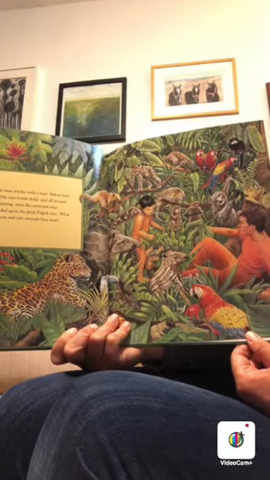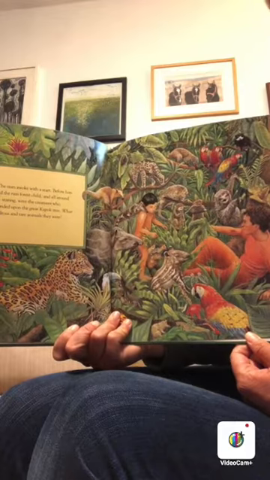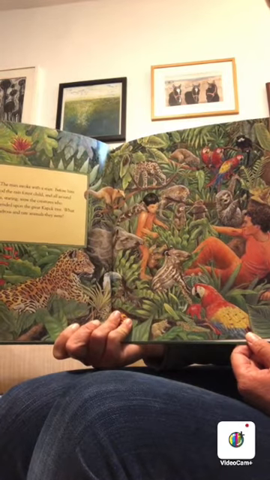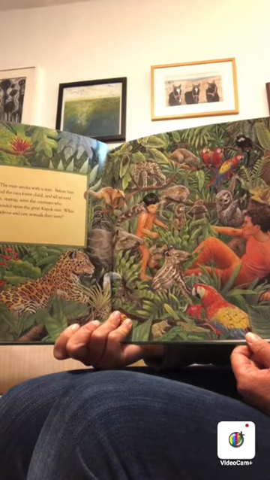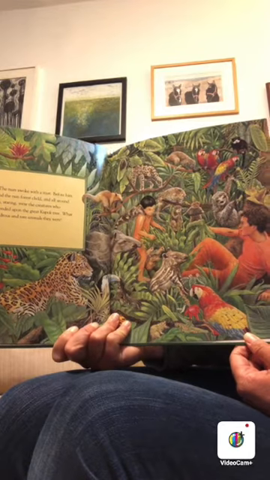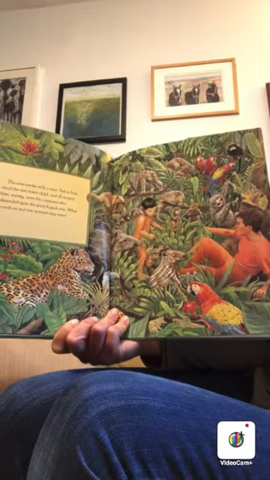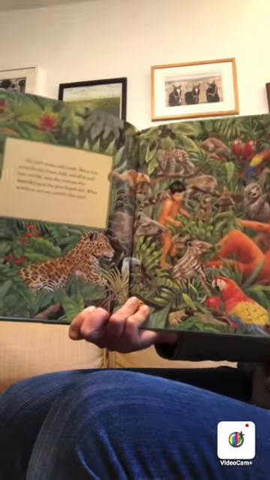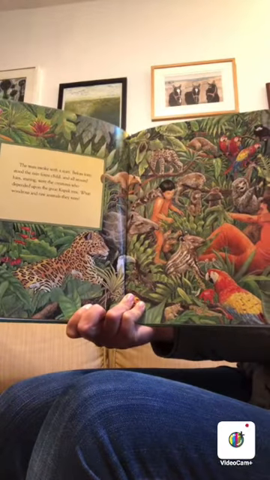Before him stood the rainforest child, and all around him, staring, were the creatures who depended on the great kapok tree. What wondrous and rare animals they were.